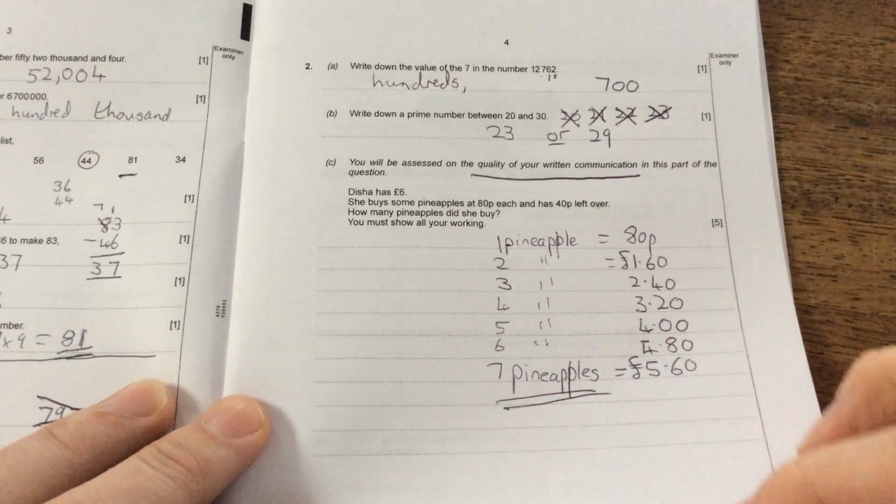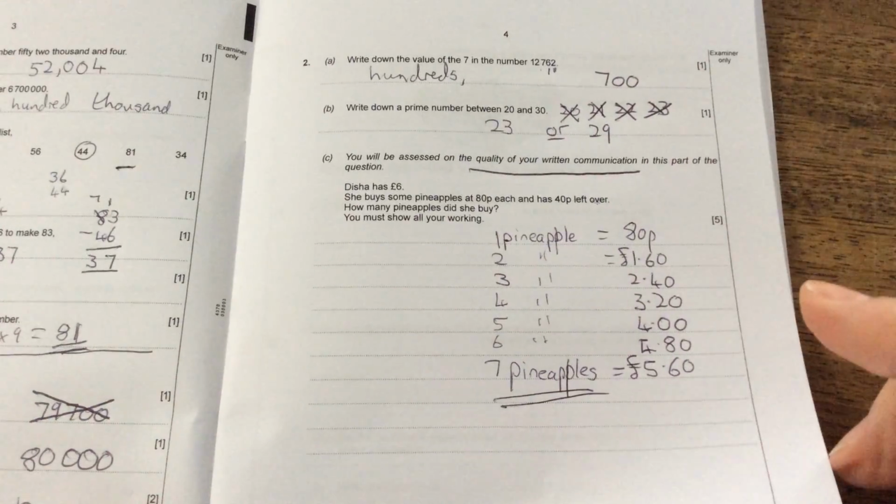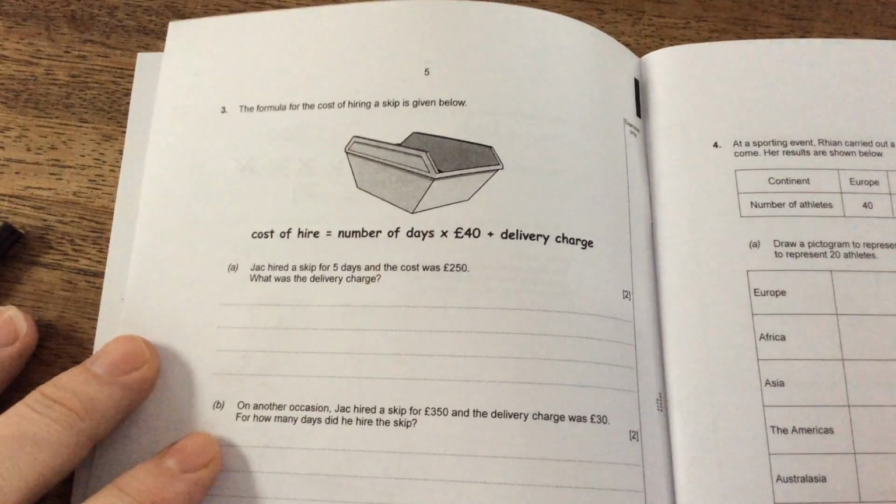Right, so the actual answer, making sure you say clearly, so that's why I've underlined it, is 7 pineapples. Right, these formula questions.